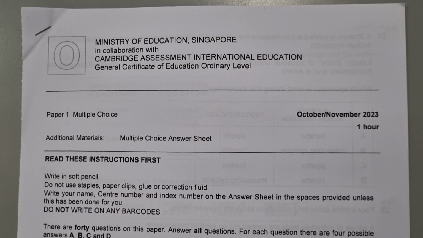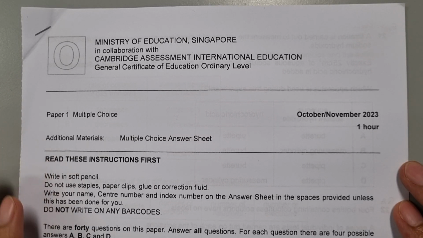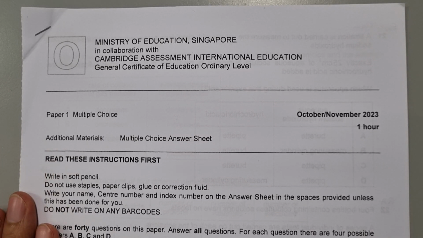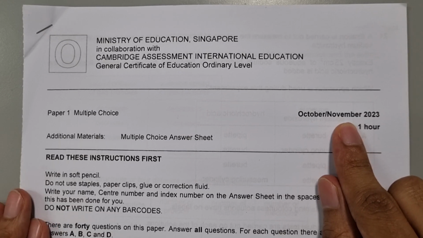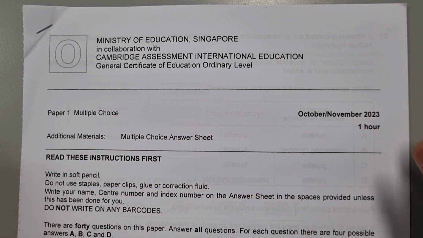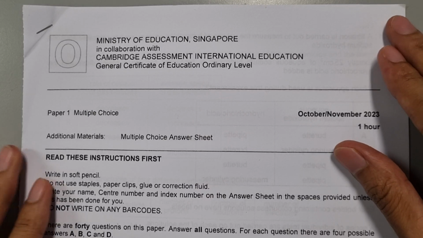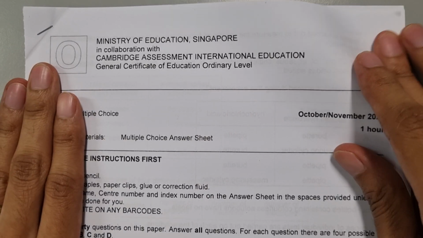Welcome to the series of run-throughs through the O-Level papers. Today we are looking at the Science Chemistry October-November paper from 2023. Right, so paper 1 would be the multiple choice. Okay, so let's get into it.